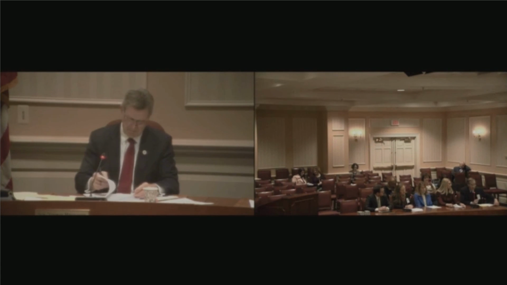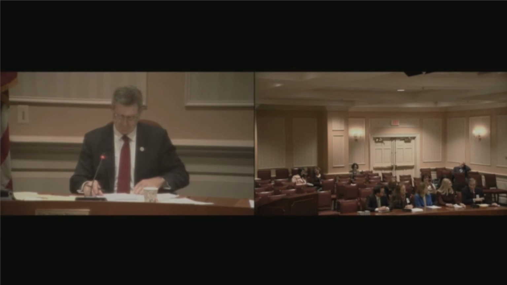One last thing I wanted to mention, there was some discussion about the mental health exception. There is no mental health exception in this bill. It's limited to physical concerns, in case that matters.